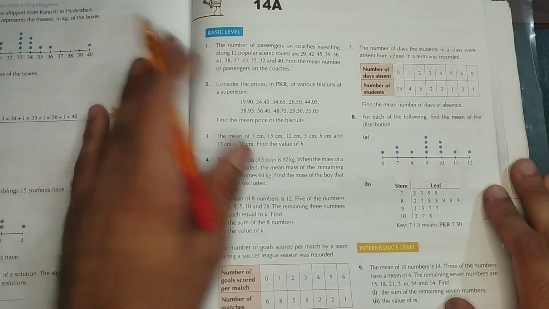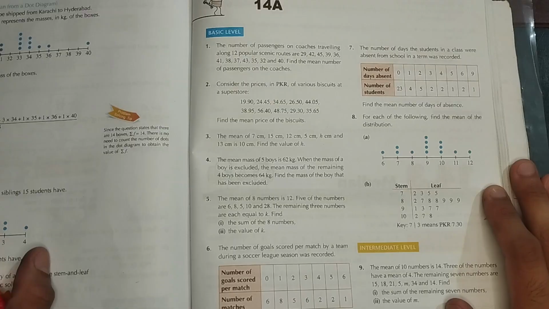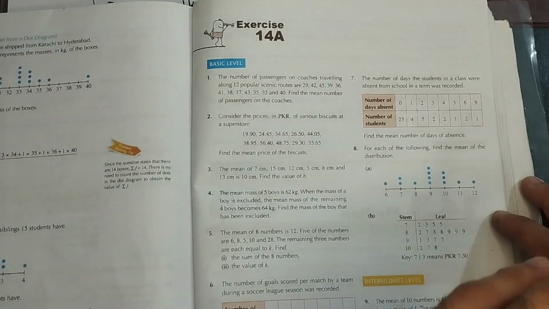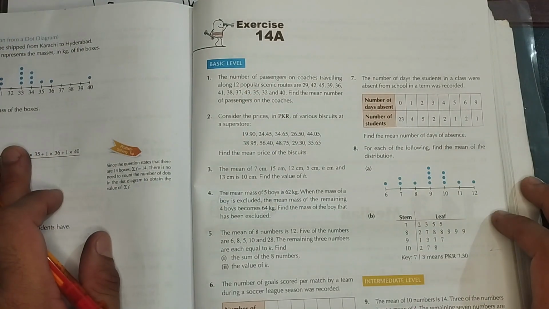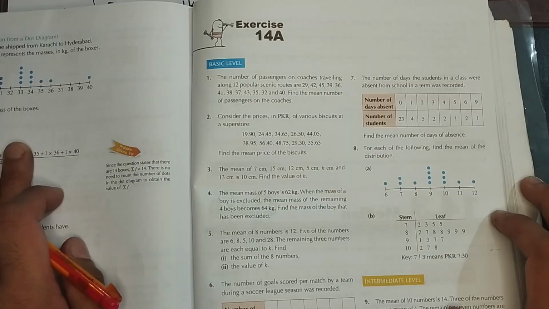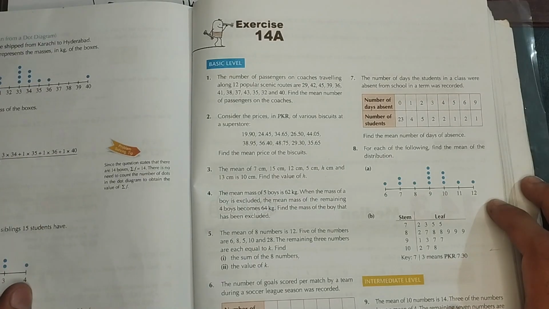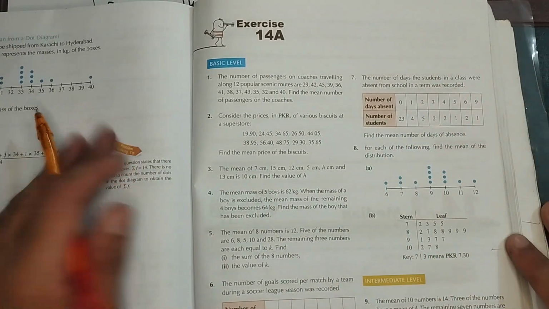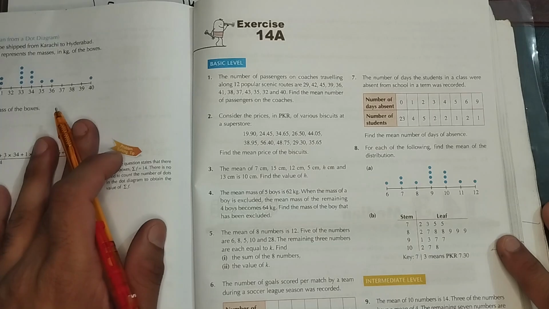Okay, we have already done in today's lecture in the class all the things that you need to know about this exercise 14a. The basic things we've all done them: the formula of mean, different formulas of mean, and how to understand and interpret dot diagram and stem and leaf diagram. Now we're going to be dealing with the questions. Question number 1, we already did that in class.